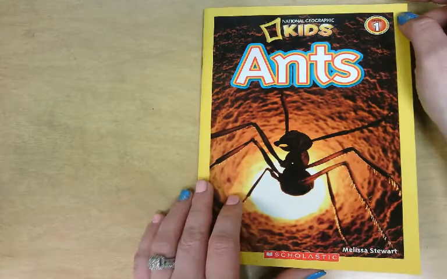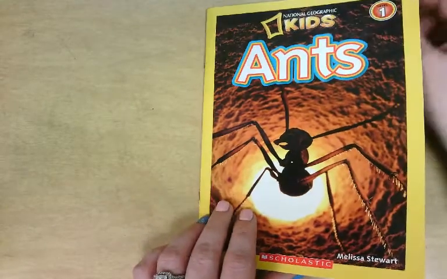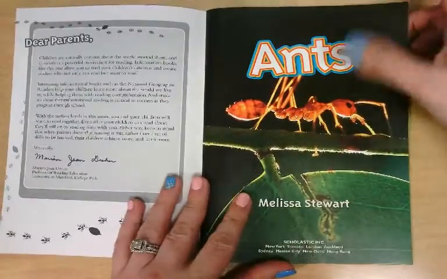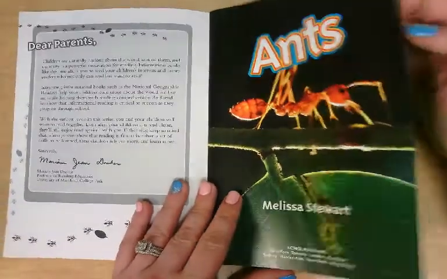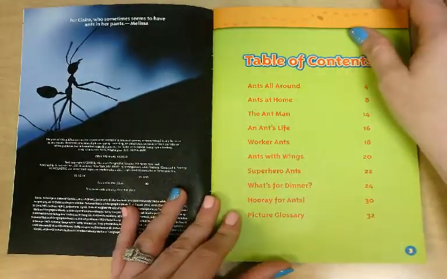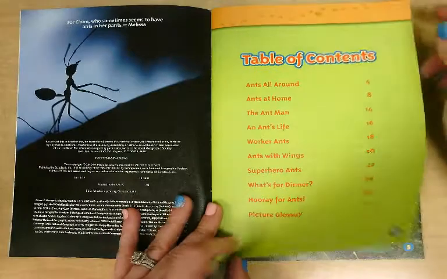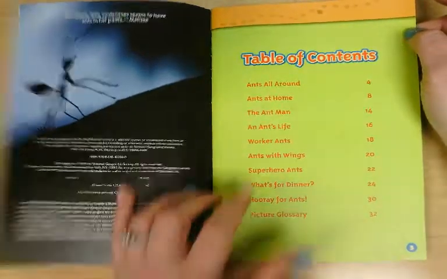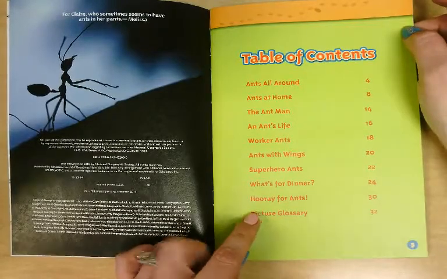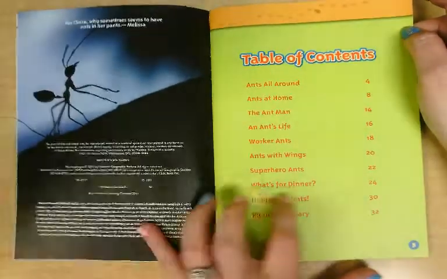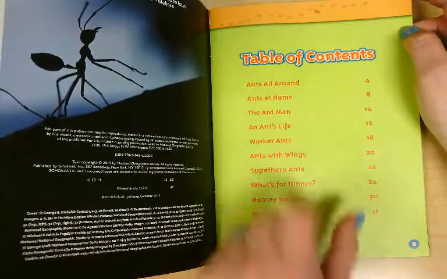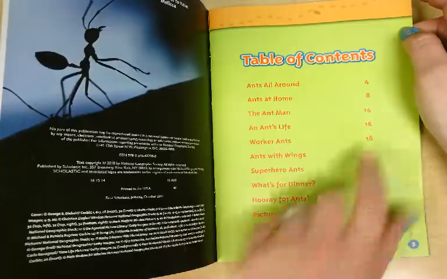Before we read, I want to look through this book and see if we can find some of the really cool features that you see in nonfiction text. Like right here, you can see there's a real photograph. Oftentimes you see real photographs in nonfiction books instead of someone drawing the pictures. This is the table of contents, and this is where we can look to see different places in the book that we want to learn something. Let's say I wanted to know all about what ants eat for dinner. I could go to page 24. Or maybe I just want to know about the ant's life. I could look right here on page 16.